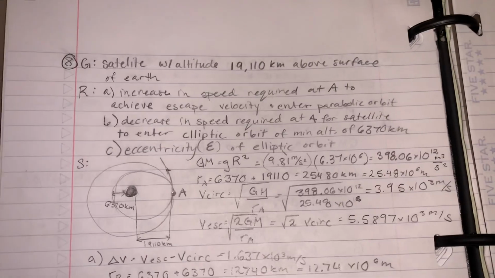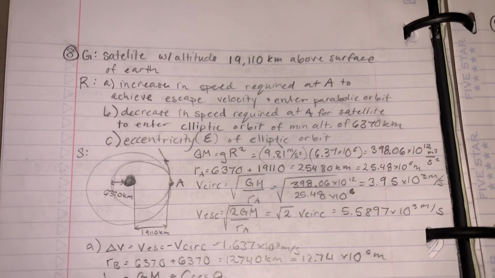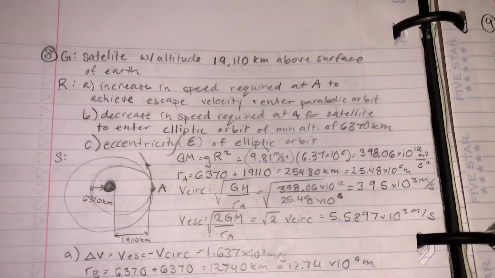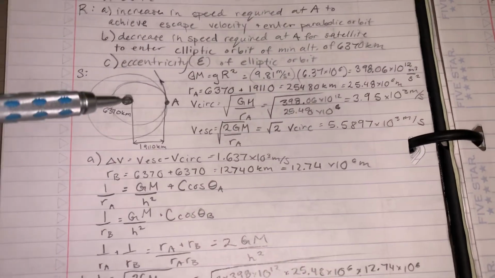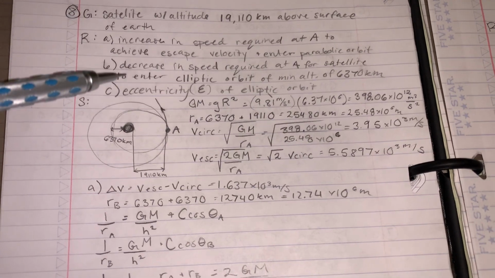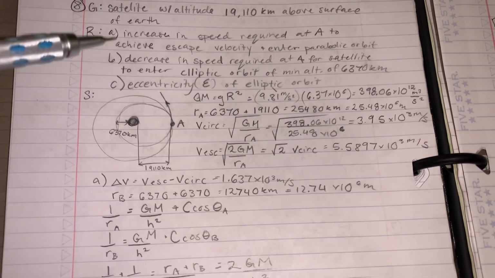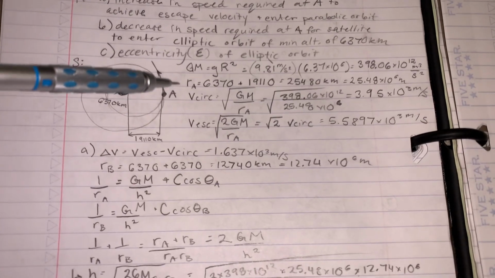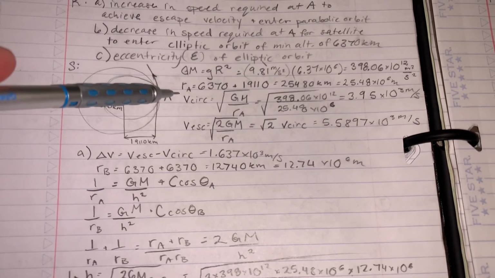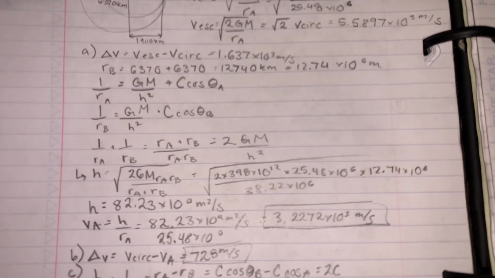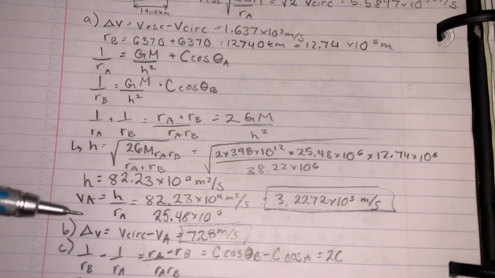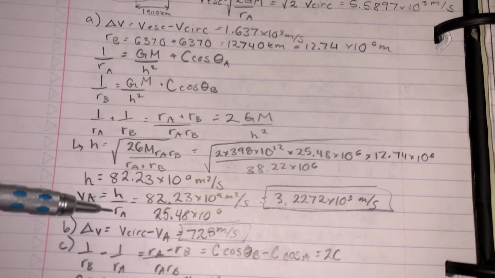The next problem is asking for the increase in speed required at A to achieve escape velocity and enter parabolic orbit. So we have these equations, and then also the decrease in speed and the eccentricity of the elliptic orbit. So we have this, we have our radius, we have the V circle, we have all these equations, and we plug them in, and then we solve for VA using H and RA.